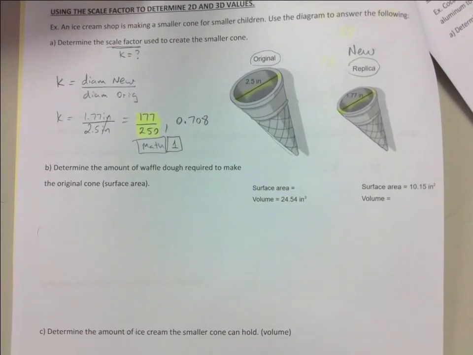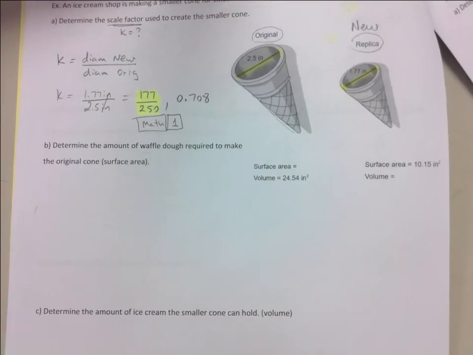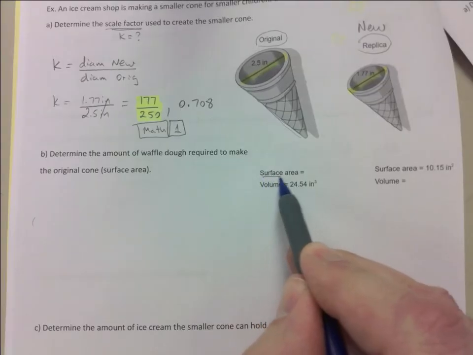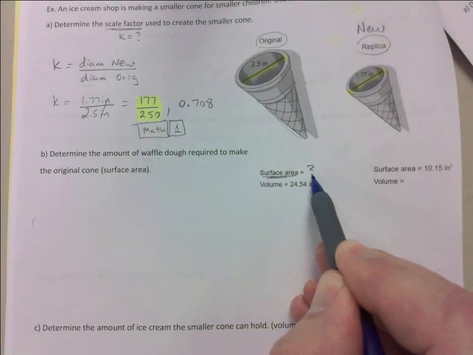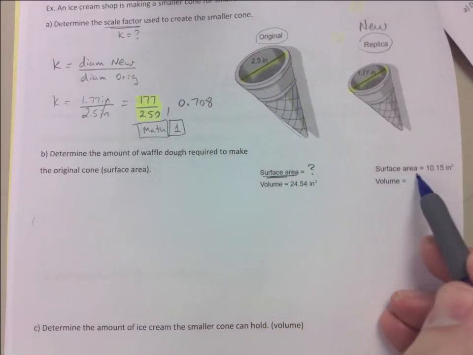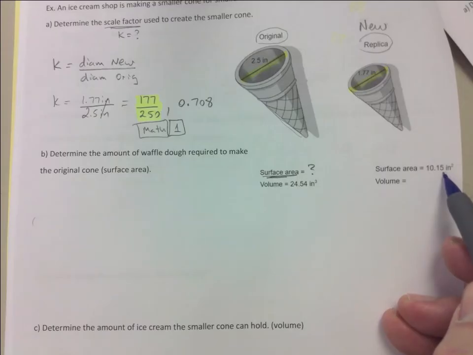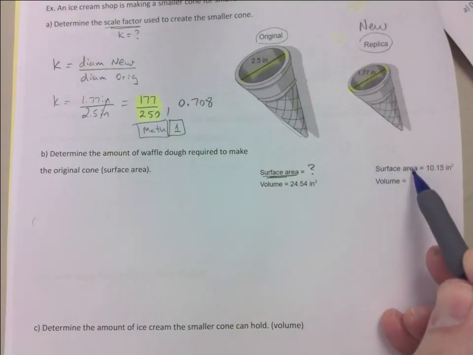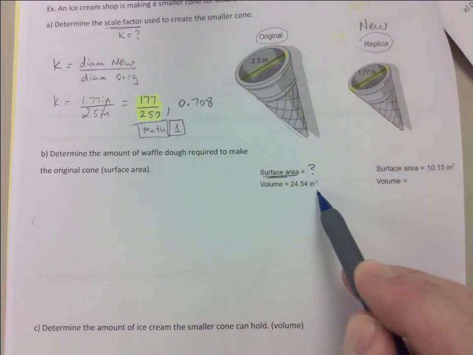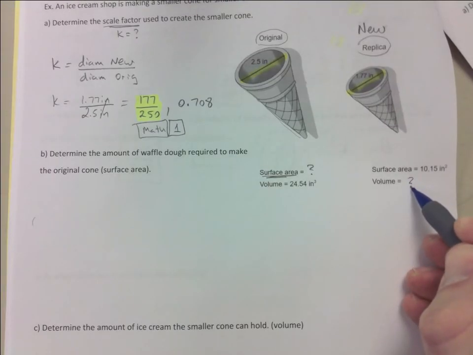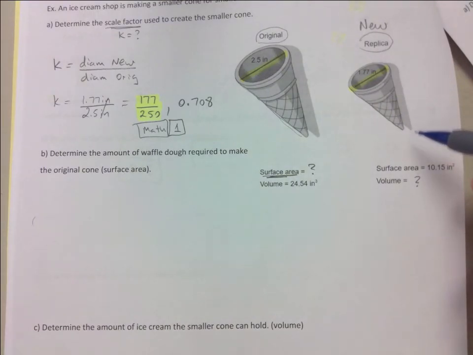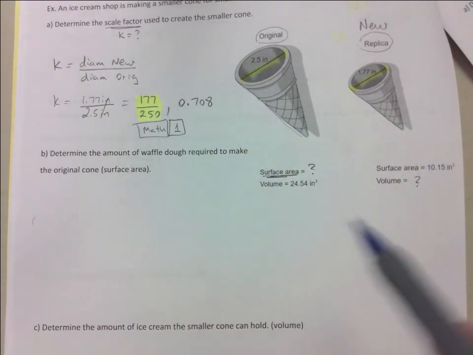Now, how can we use this combined with what we've learned today? Watch. So now we're talking surface area. We don't know what the surface area is of the original cone, but for some reason we do have the surface area of the small cone. See that? For volume, we know how much fits into this cone, but we don't know how much fits into the smaller cone. So that's where a scale factor is going to come in handy.